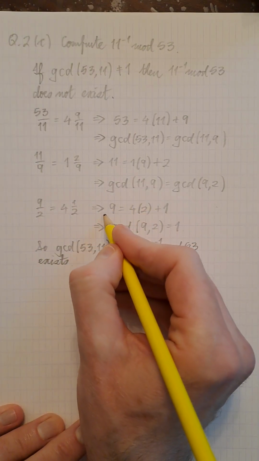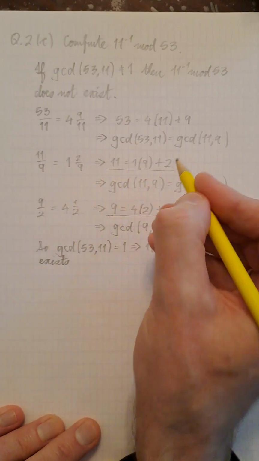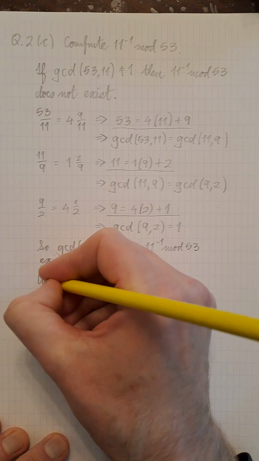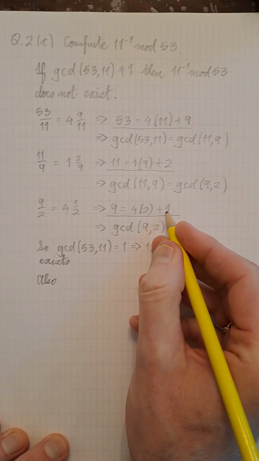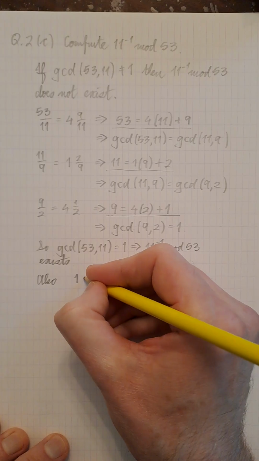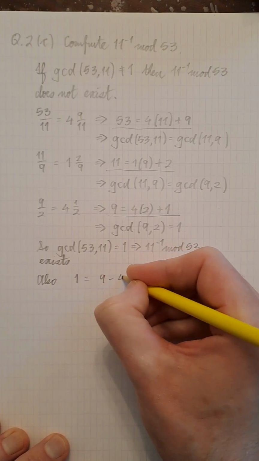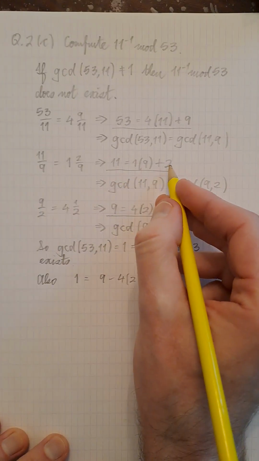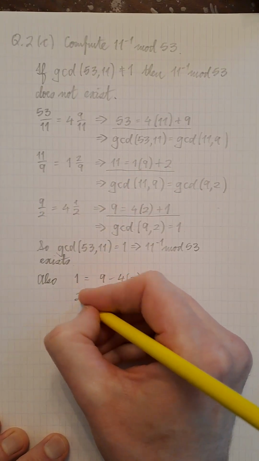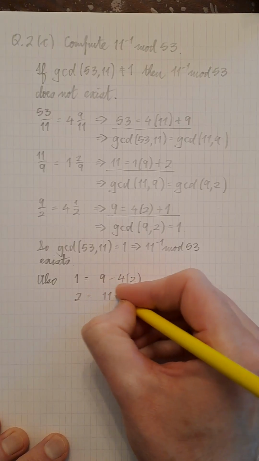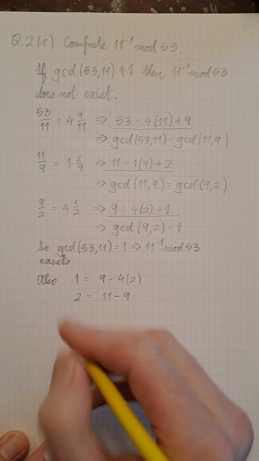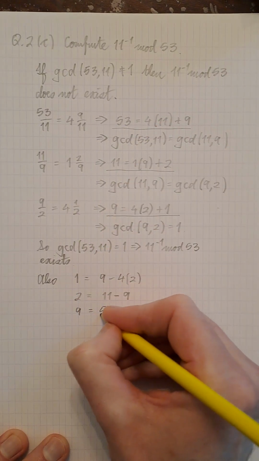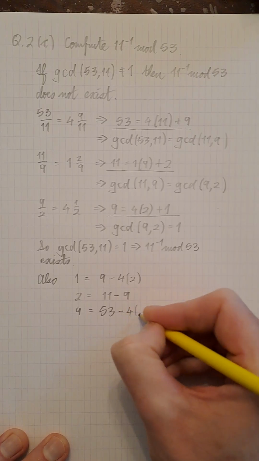Now, we have established 3 important equations on the way to computing the greatest common divisor of 53 and 11. And we're going to rearrange those slightly. So this one we can rearrange as 1 is equal to 9 minus 4 times 2, subtracting 4 times 2 from both sides. In this case, we can subtract 1 times 9 from both sides to get that 2 is equal to 11 minus 9 times 1, which is 9. And this one we can rearrange as 9 is equal to 53 minus 4 times 11, subtracting 4 times 11 from both sides.